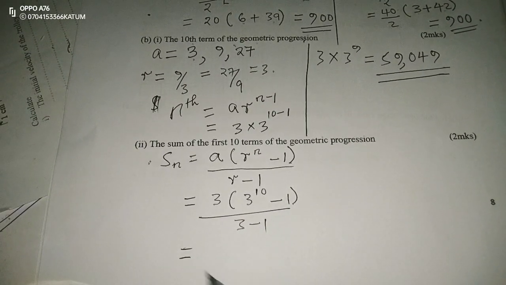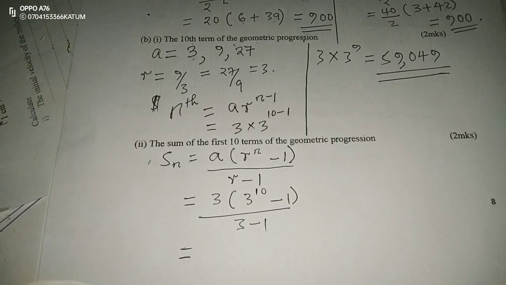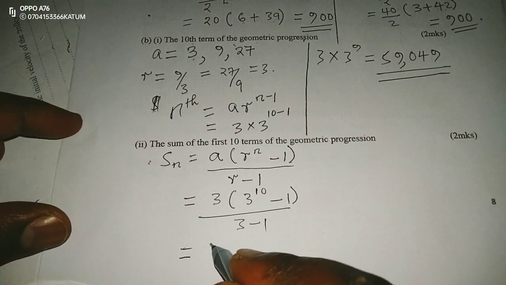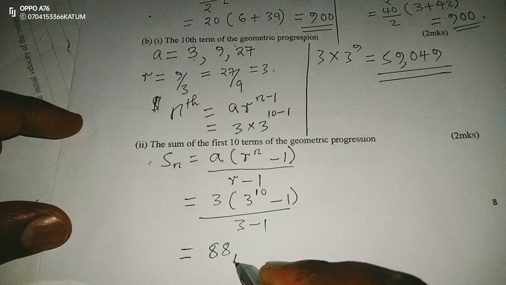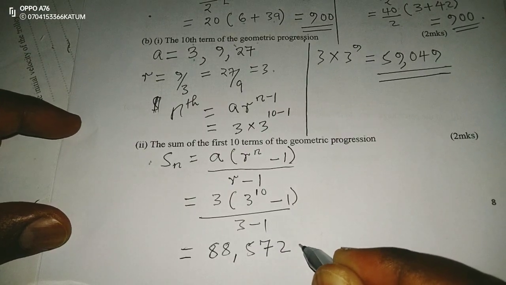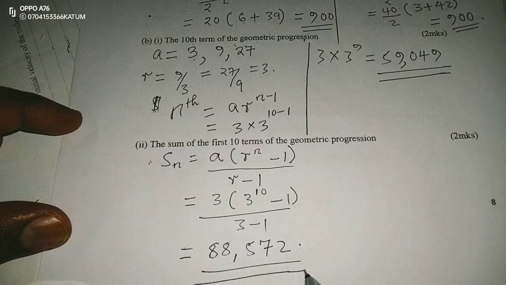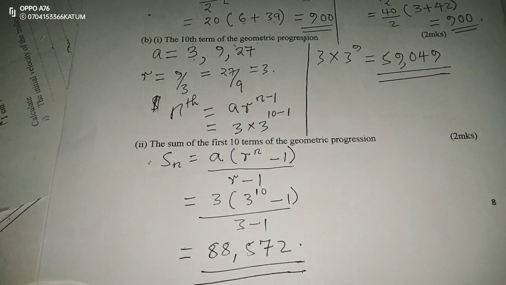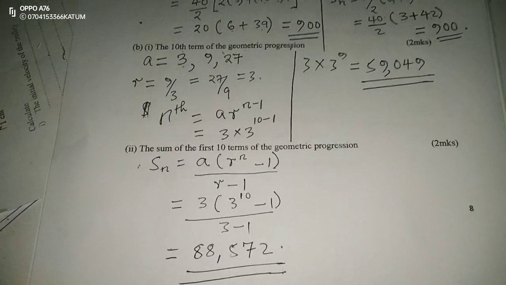Therefore, I'm just going to work it out once: 3 power 10, then we less 1, then we multiply this by 3, and we divide by 2. This is going to be 88,572. So this is going to be the sum of the first 10 terms in the geometric progression.